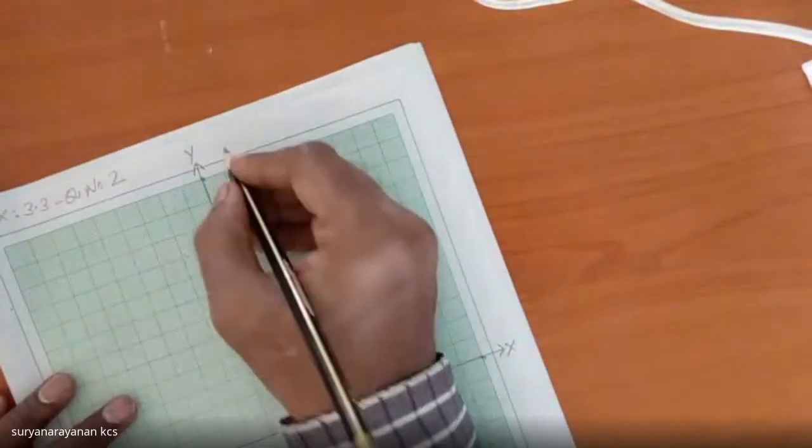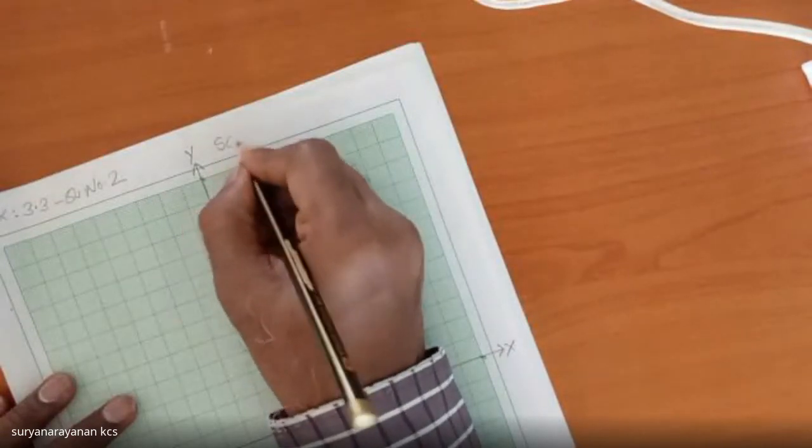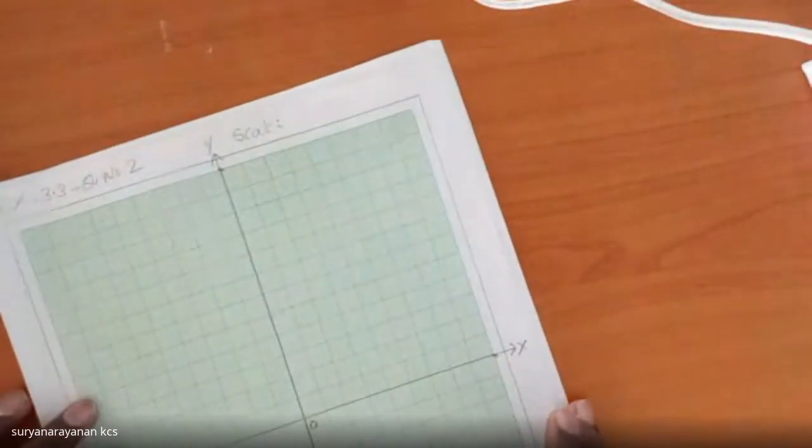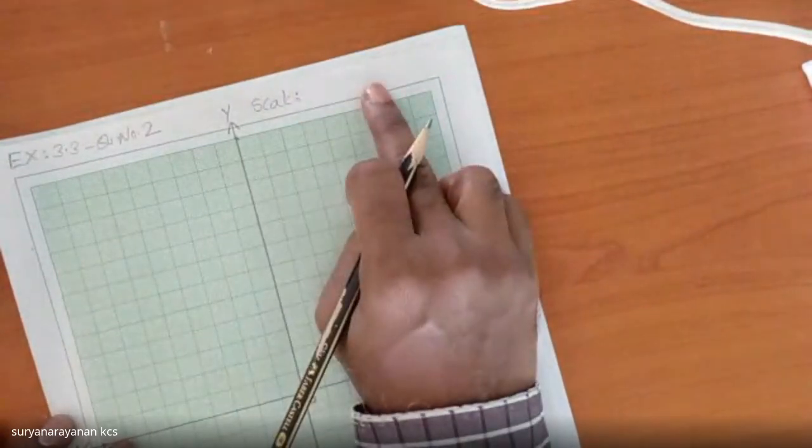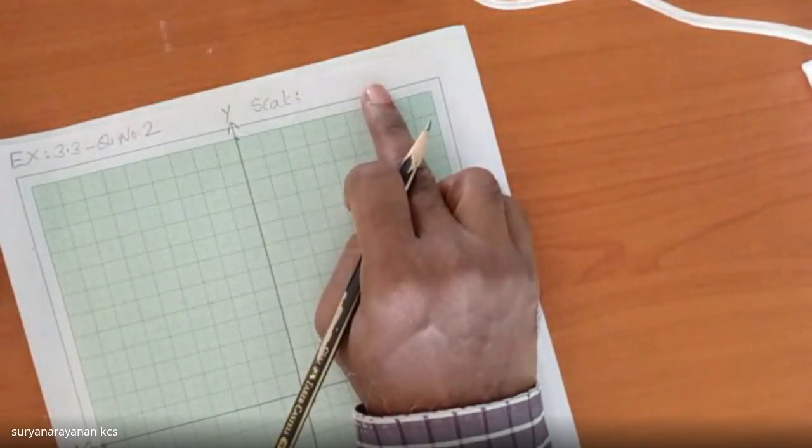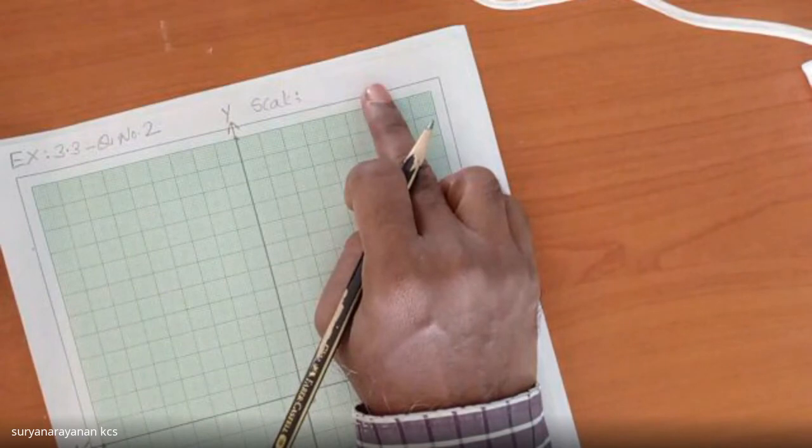If you observe y values, -1.25 is there. Yes or no? If you observe the table, -1.25 is there. X values no problem, but on y-axis decimal numbers are given. So we have to take the scale. Here at the top, right side corner, you have to write the scale on the graph sheet. Remember this point, my children.